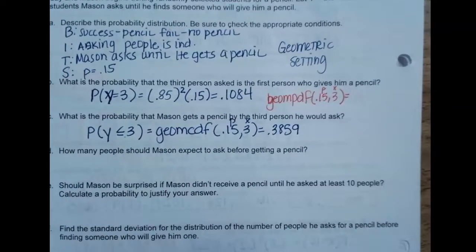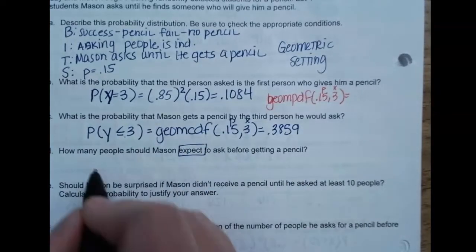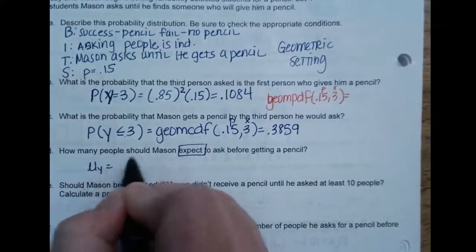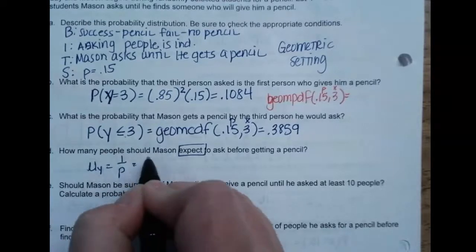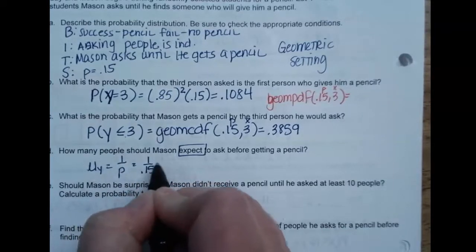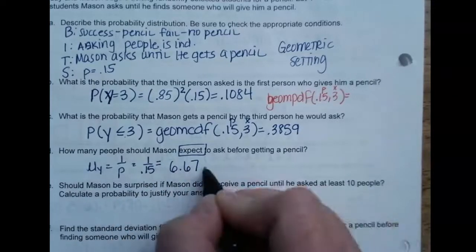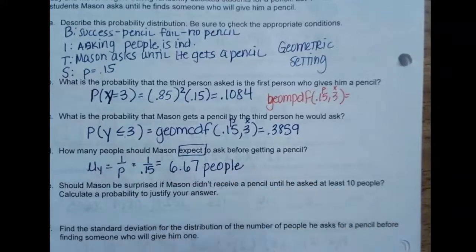So how many people should Mason expect? There's that word expect, means that's your average. So we want to know the average here. And remember, to find the average of a geometric is 1 divided by p. So it's 1 divided by 0.15, which should give us, so we would expect him to ask about 6.67 people.